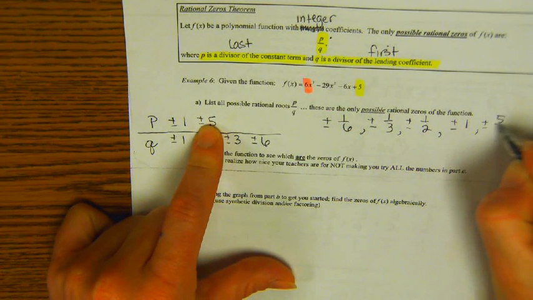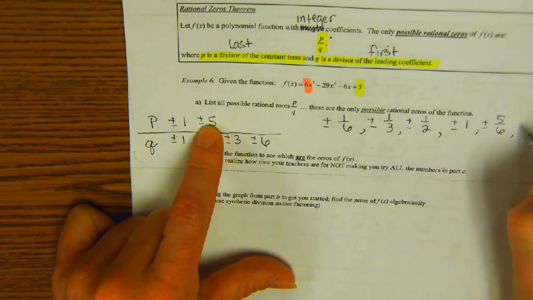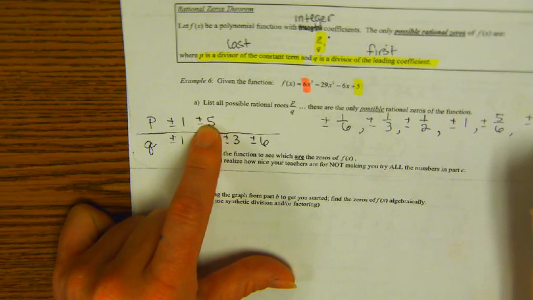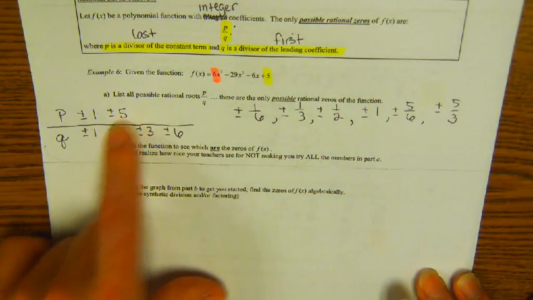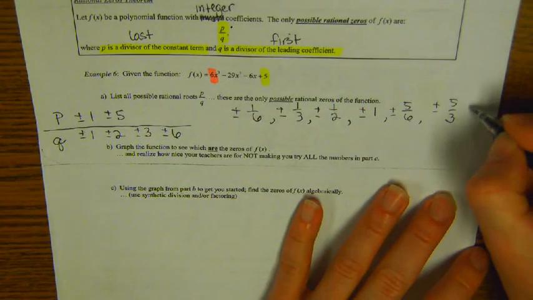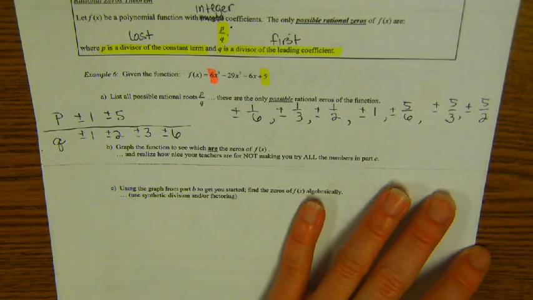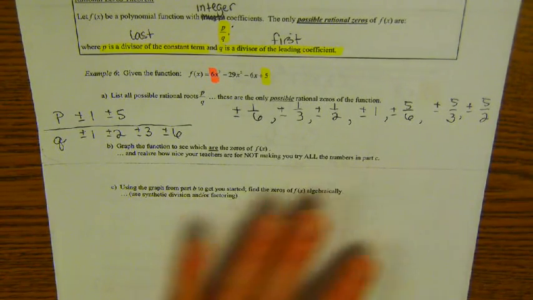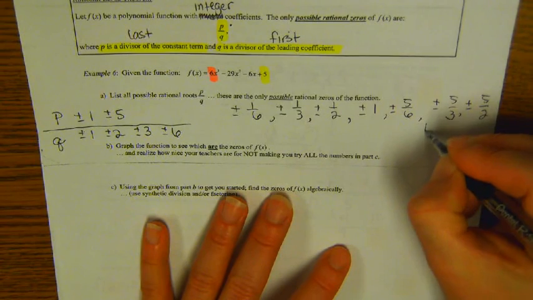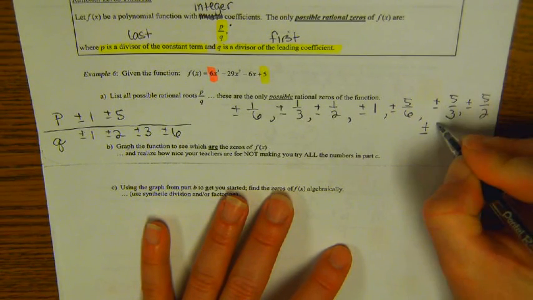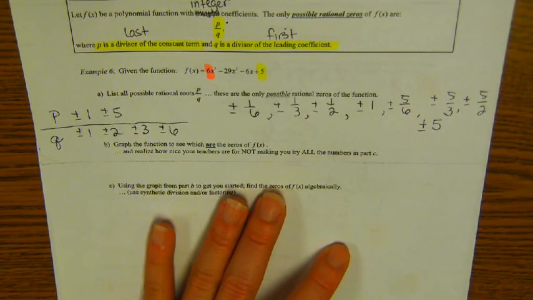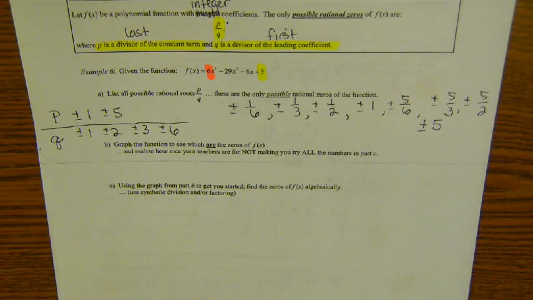Now let's make the 5 on top. Plus or minus 5 over 6. Plus or minus 5 over 3. Plus or minus 5 over 2. And plus or minus 5 over 1.